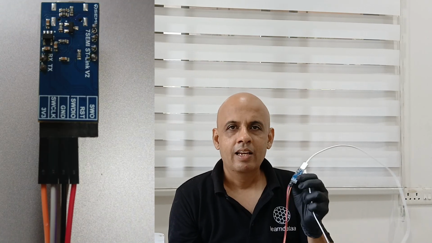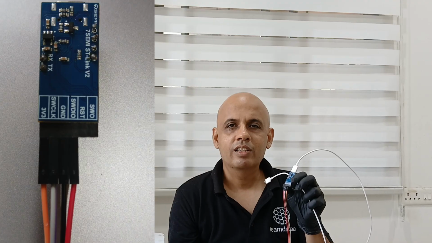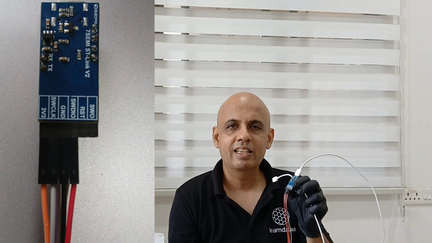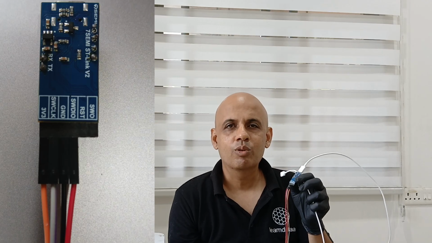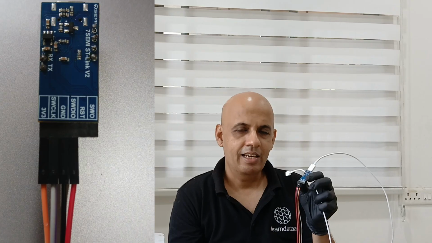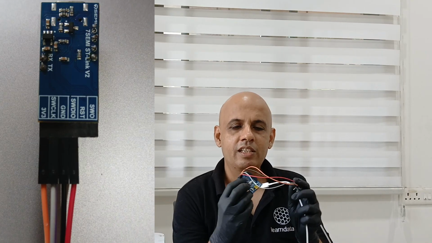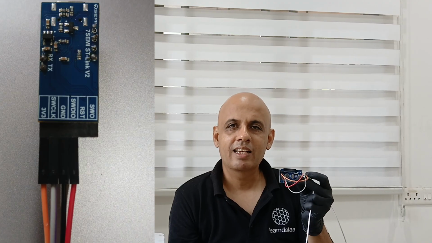Step 3, 4 wires. SWDIO, SWCLK, GND, 3v3. These 4 wires carry your machine code from ST-Link into STM32. SWDIO carries the data, SWCLK keeps it in sync, ground and 3v3 are the debug interface. 4 wires, that's the entire programming connection.